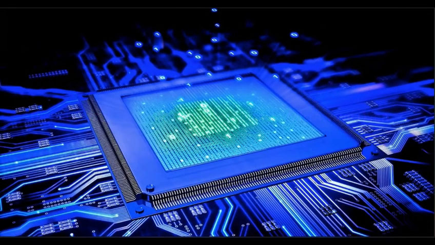In conclusion, both microcontrollers and microprocessors have their own pros and cons, and have their own uses in the technical field. Both of them have played a vital role in the advancement of the technological sector.